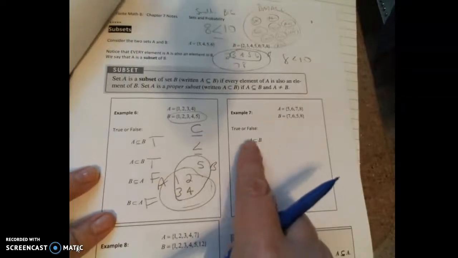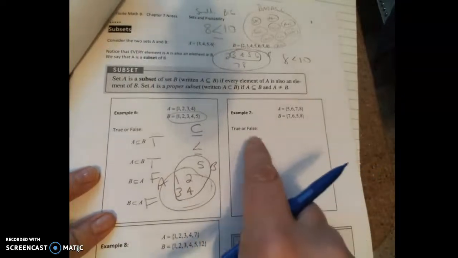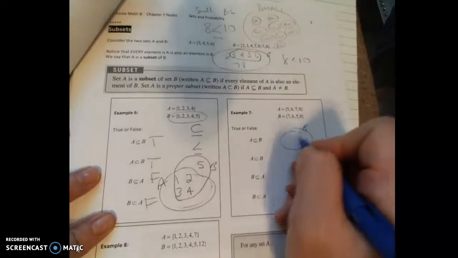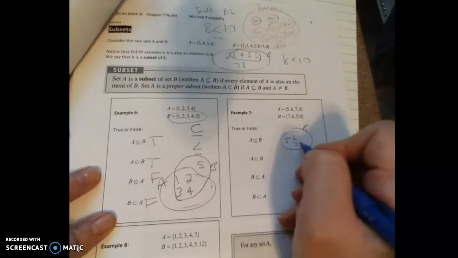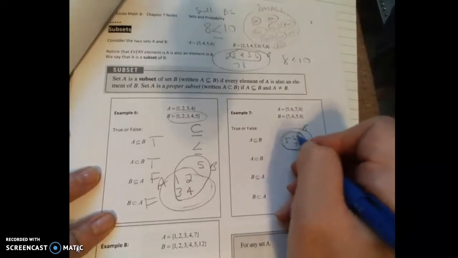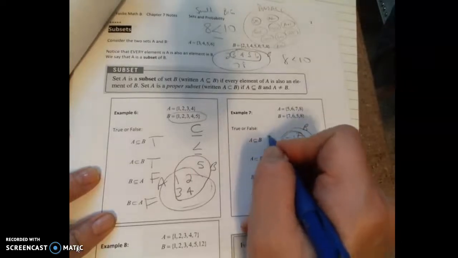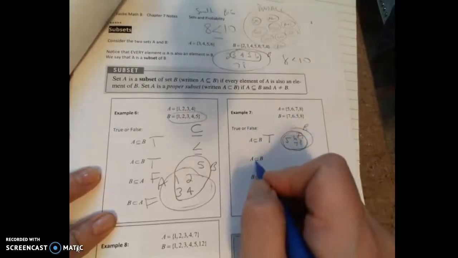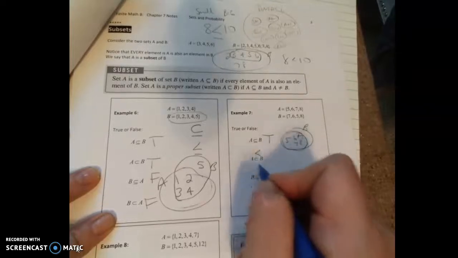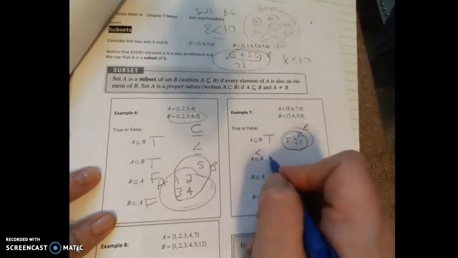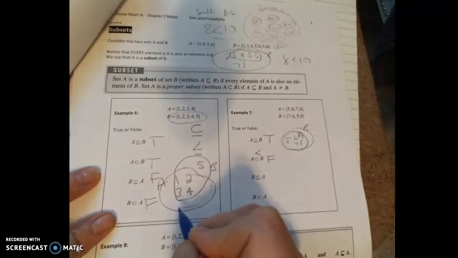Over here, it's saying that A is a subset of B. But it also has the equal to, right? So set B is the bigger one, which is 5, 6, 7, 8. And notice A is equal to it. So this means less than or equal to. So that's still true. But here, do you see how it's not less than? This is kind of like less than. That's a subset. So this is a subset. This is a proper subset. That guy's false.